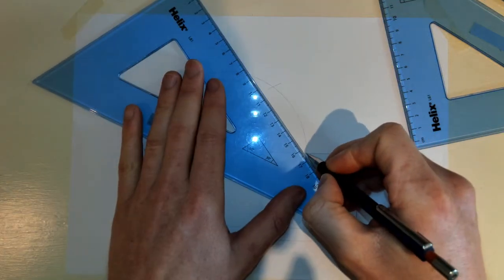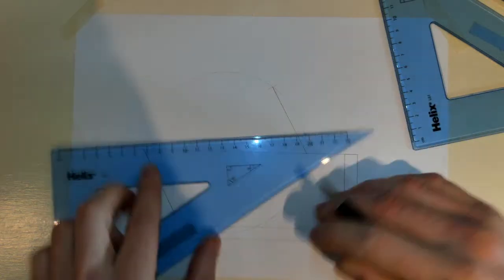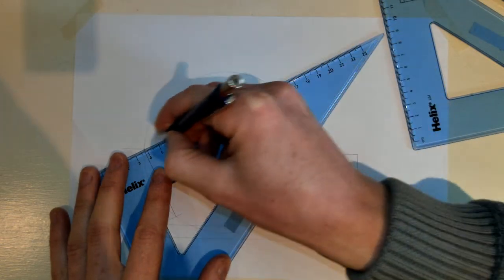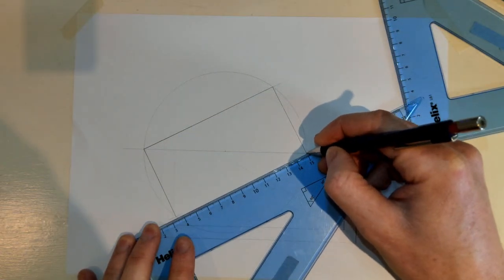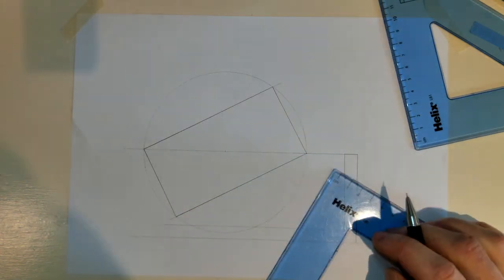I'm going to join them. And now I have my 4 corners, and that will allow me then to complete the rectangle, like so.